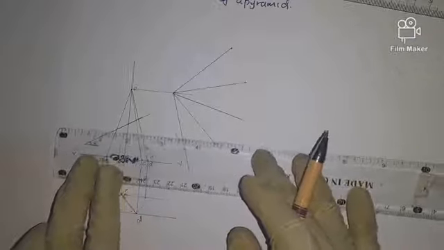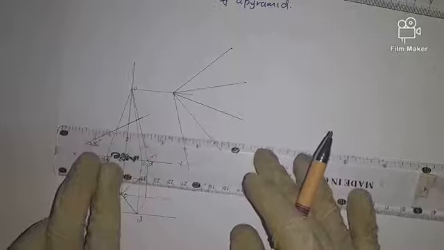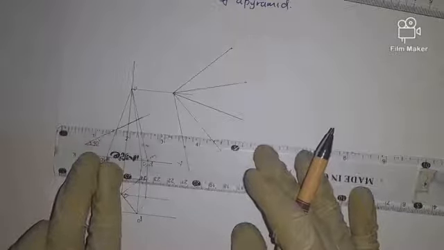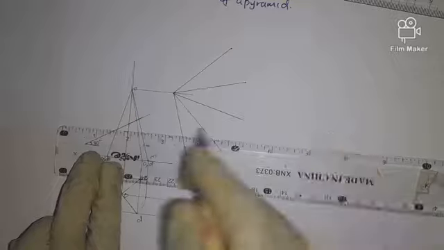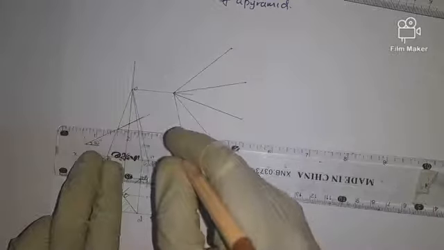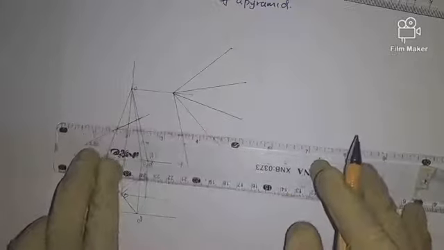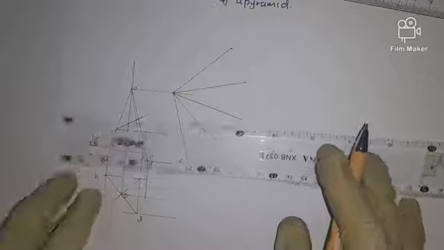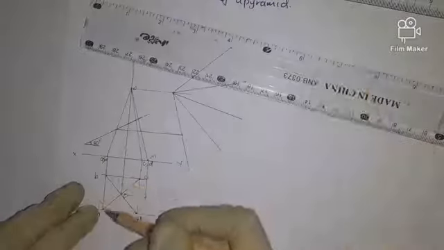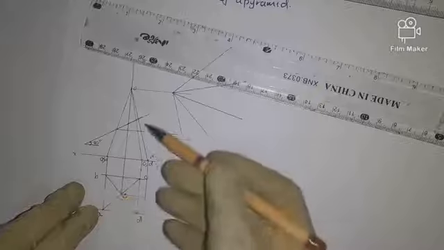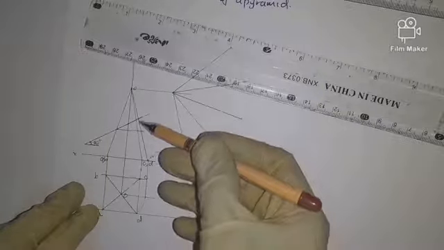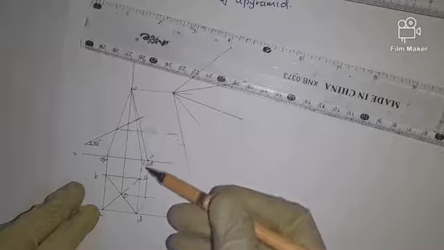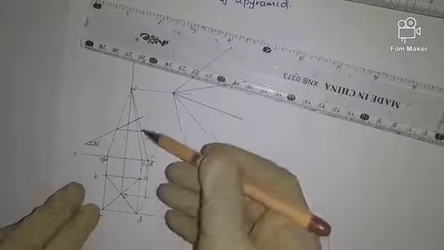The first point of intersection between the cutting plane and the front is here, so we can bring this line parallel to the XY to meet it here. Then we also bring this corner, this and this, so we bring this.